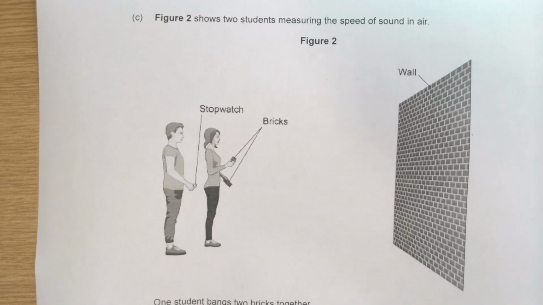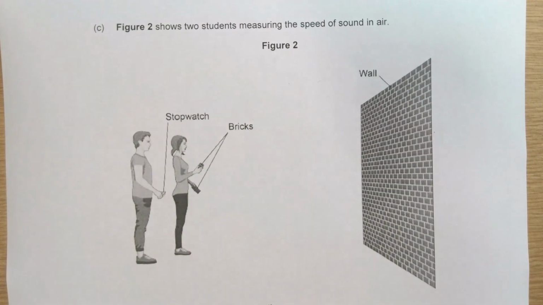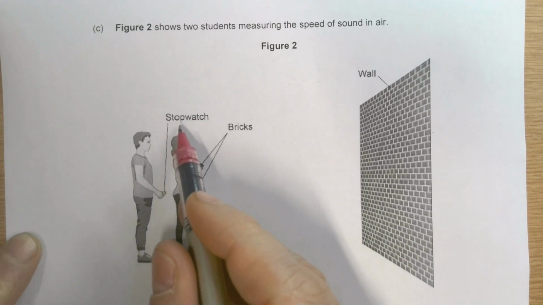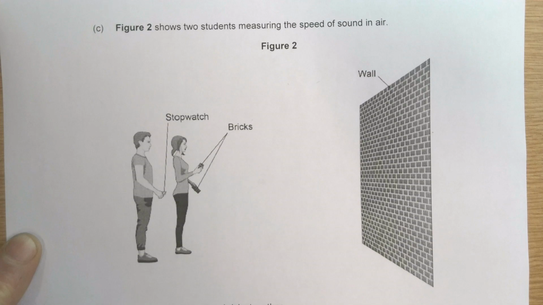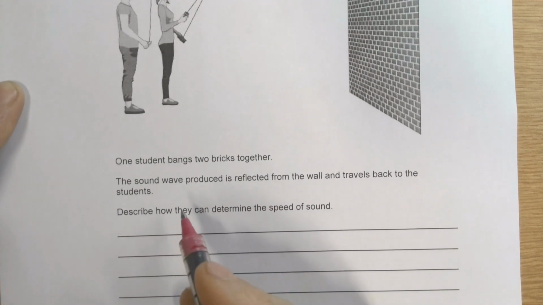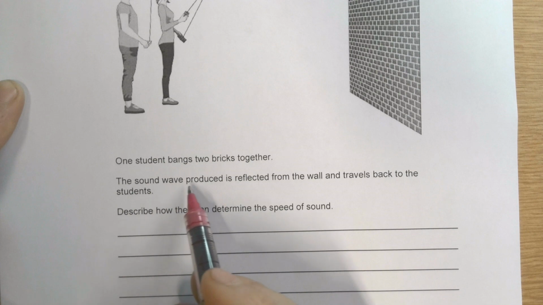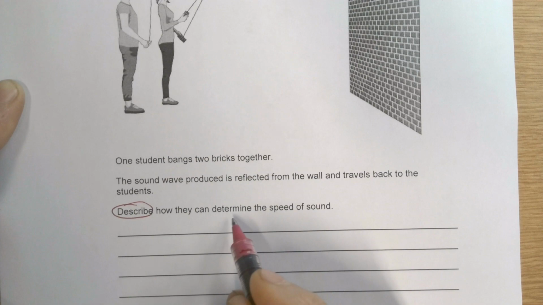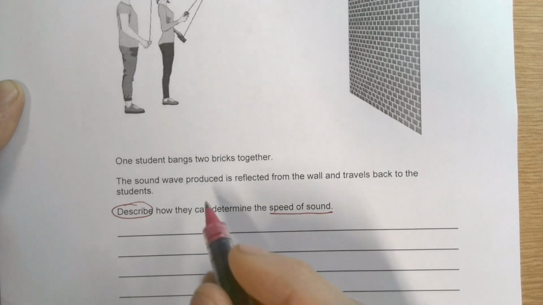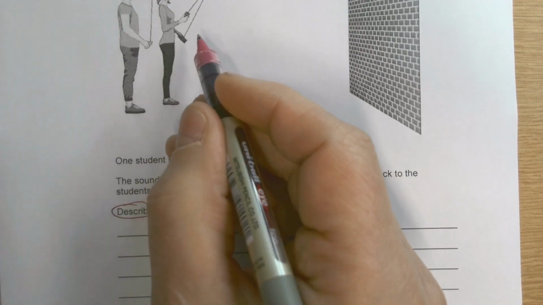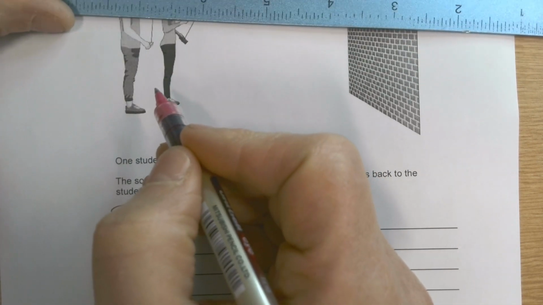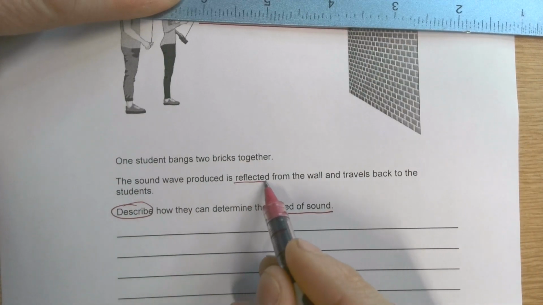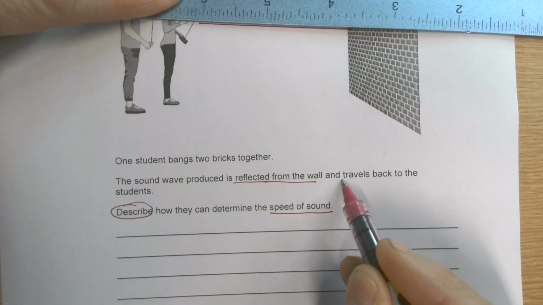Figure 2 shows 2 students measuring the speed of sound in air. Here we've got a stopwatch, bricks and a wall. One student bangs 2 bricks together. The sound wave produced is reflected from the wall and travels back to the students. Describe how they can determine the speed of sound. So what's going on here? This student is hitting the bricks together. The sound then travels to here and is reflected from the wall.